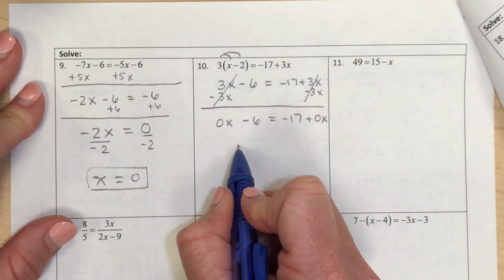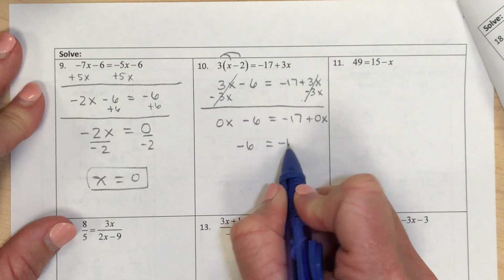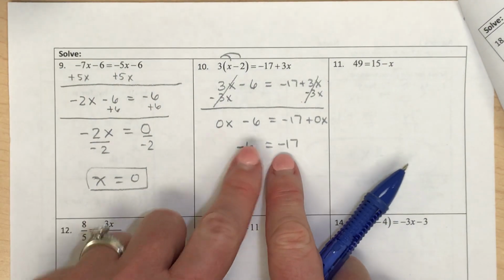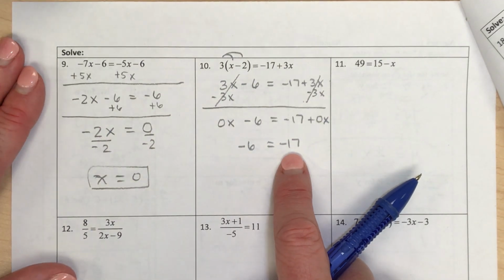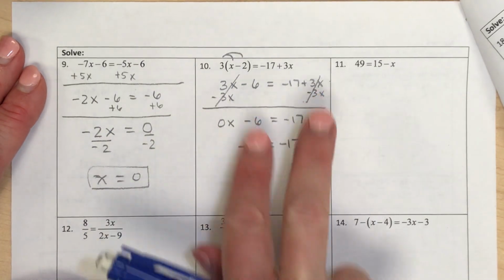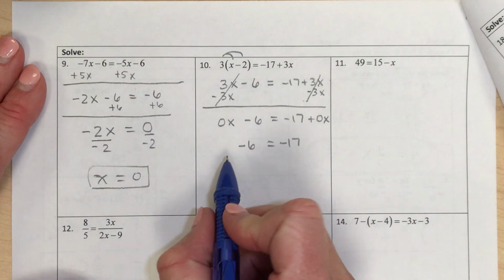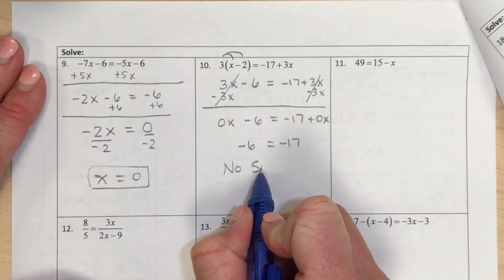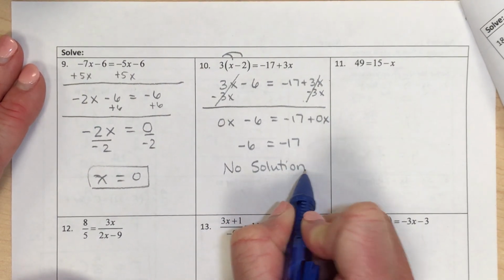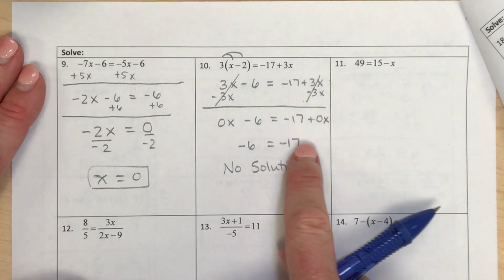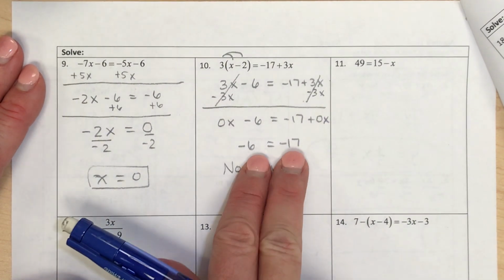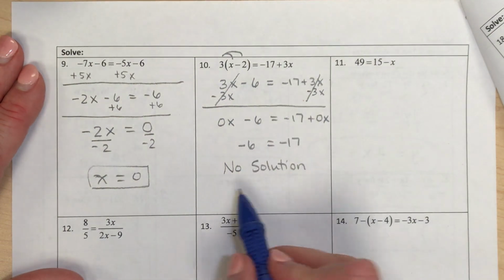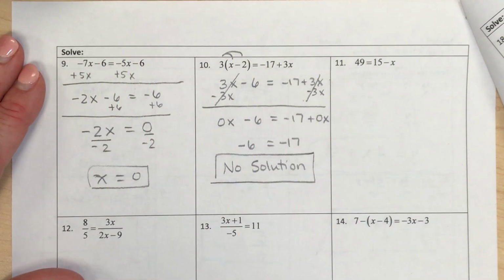Well, if there's no x's, I don't need to write 0x because there are none of them. So I'm left with this number that negative 6 is equal to negative 17. What happens here when your letters cancel out and the numbers do not match, that means you have what's called no solution. And so even if you were to move your numbers over, there's nothing that you could have plugged in for your x to make those match up to be the same. So no solution here for number 10.